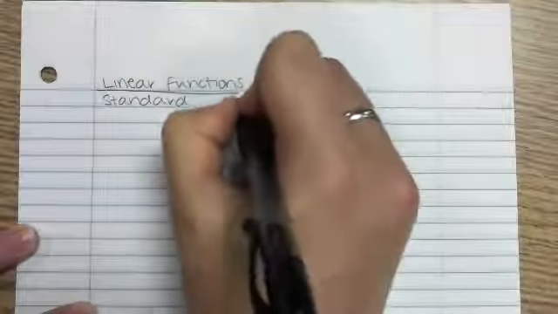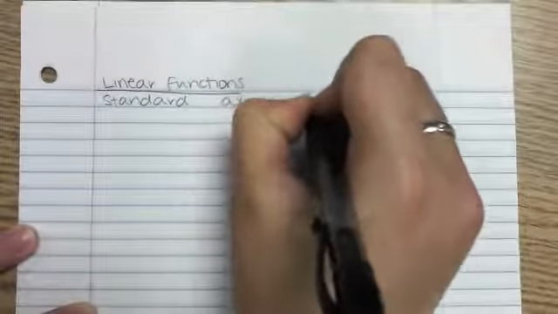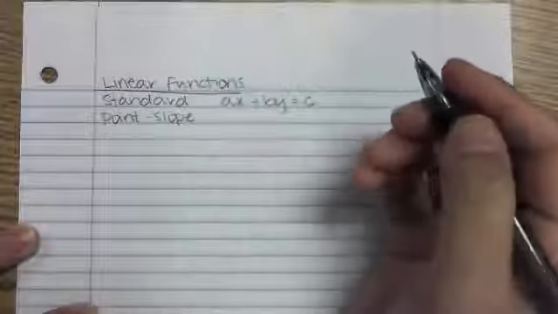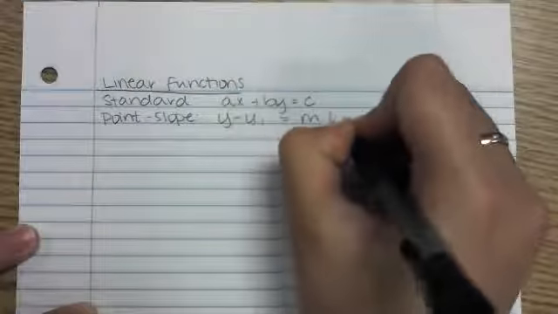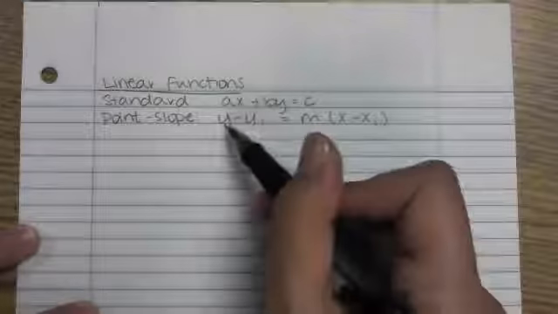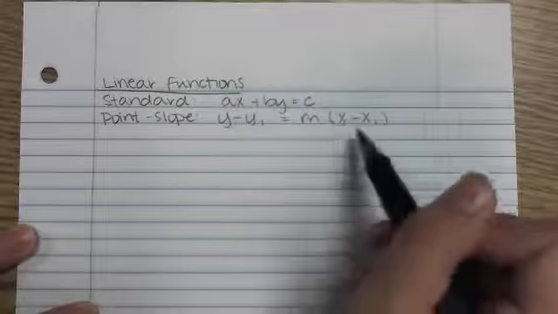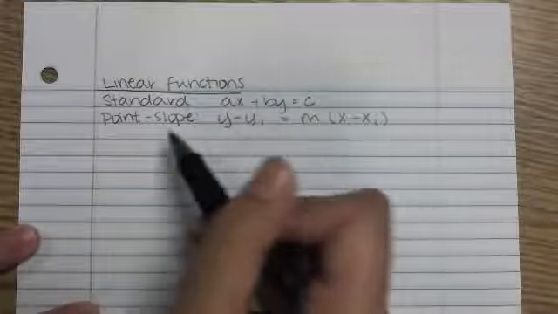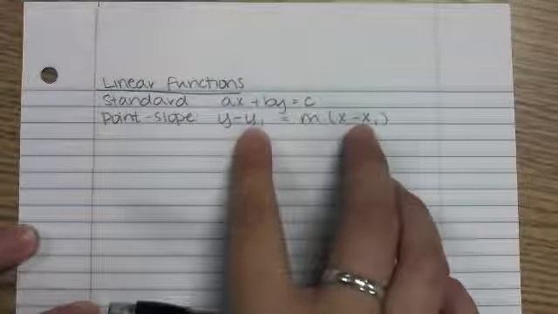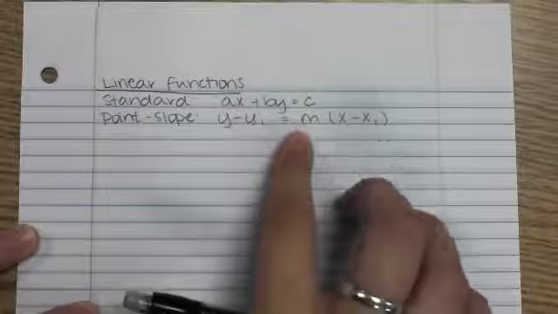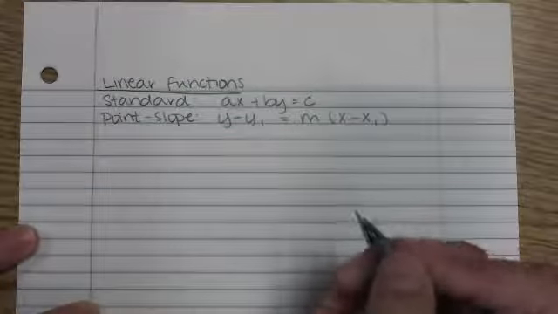So the first one is standard form. That's ax plus by equals c. The next one is the one that is probably new, and that's point slope form. It is not typically used in lower levels of math, but it is used all the time in calculus, and it's fairly easy to work with, which is why I'm not worried about introducing it quickly. So you have y minus y sub 1 equals m times x minus x sub 1, and it's called point slope form because your x sub 1 and your y sub 1 are a point that they would be giving to you, and then the m is the slope. So you literally just plug them in and you're done.